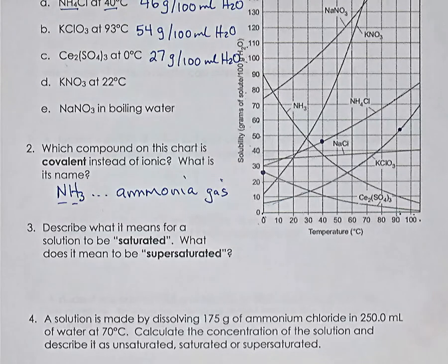It's highly unstable, and if you simply stir the solution or reach in and scratch the glass inside the beaker or inside the jar, the excess salt that wasn't supposed to dissolve will precipitate. So it really wants to precipitate and become saturated because it has too much salt dissolved.